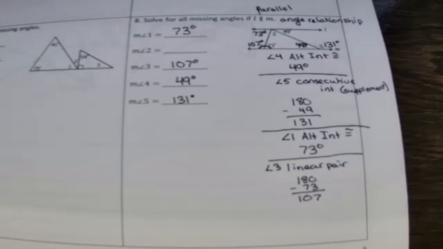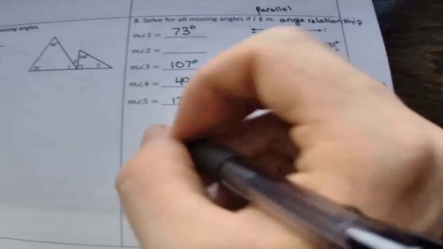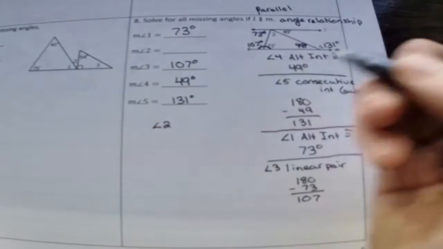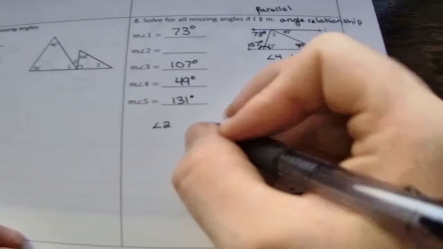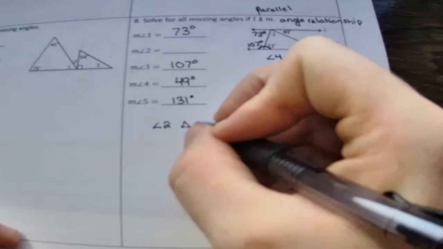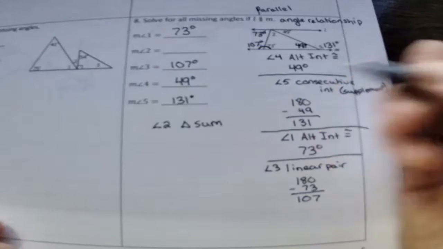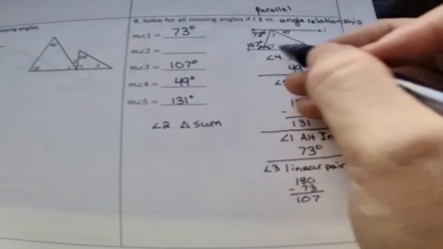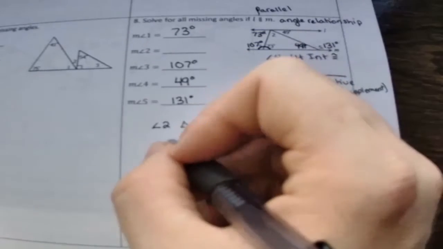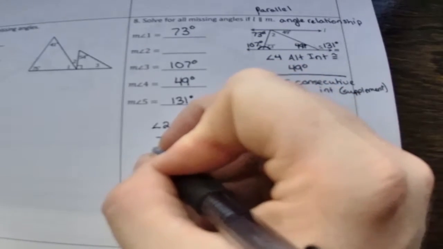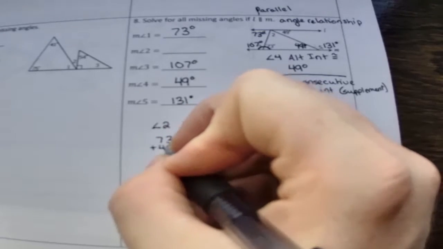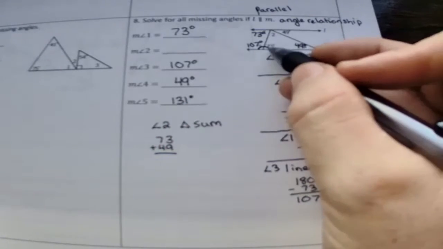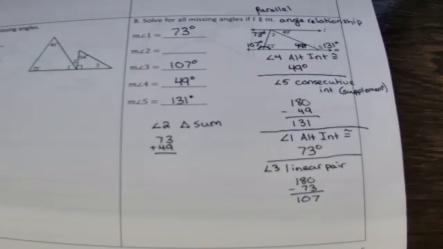Now the last one I'm going to do is angle 2. Angle 2, the way I'm going to find it is through triangle sum. Now triangle sum is what we did in the video before. That's where all angles inside a triangle have to add up to 180. So I have these two angles here. So 73 plus 49, and I got that from these two angles inside.